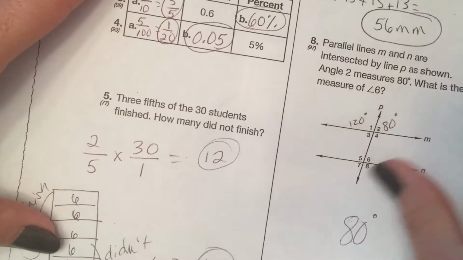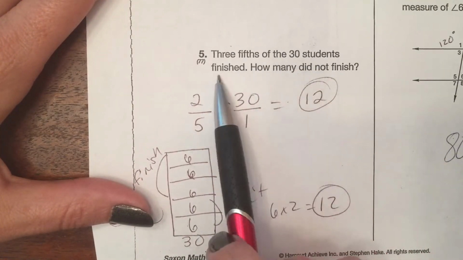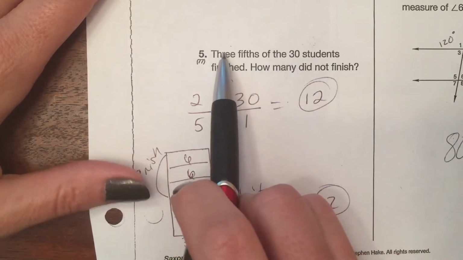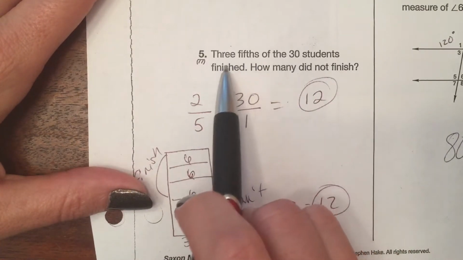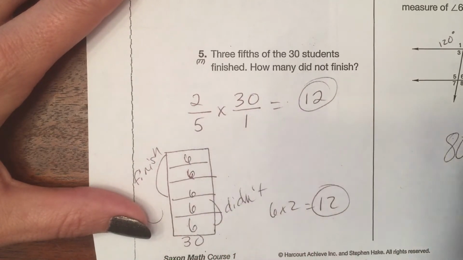3/5 of the students did not finish. Or 3/5 of the students finished. How many did not finish? There's a couple of ways you could have done this. If 3/5 finished, that means 2/5 did not finish. So I could do 2/5 times 30 and get 12.